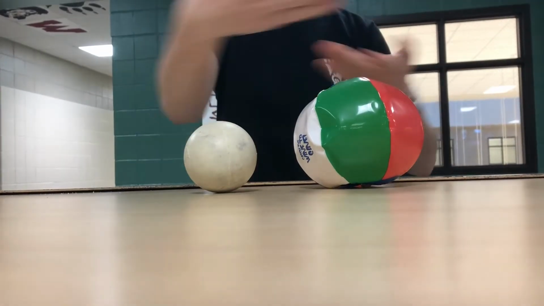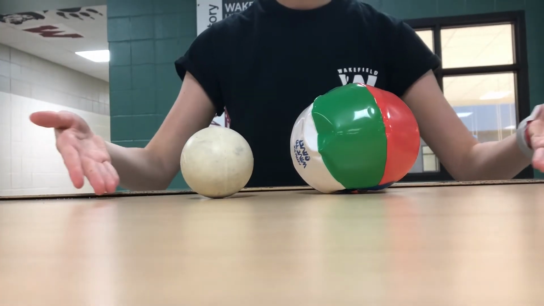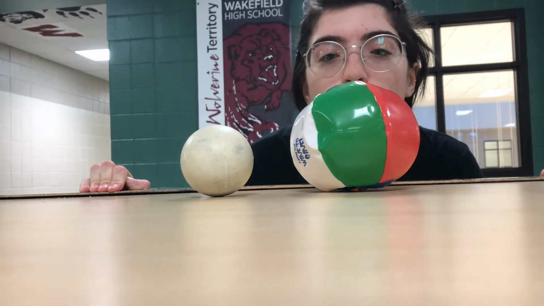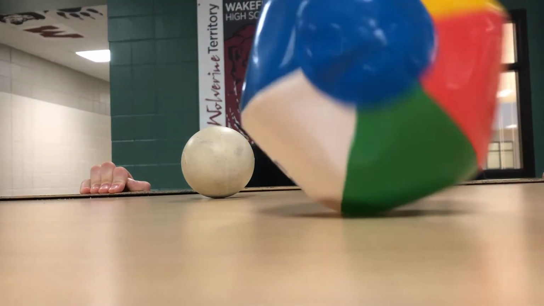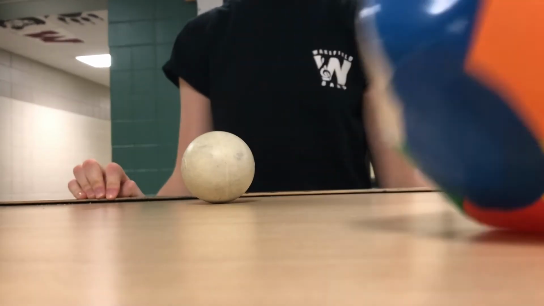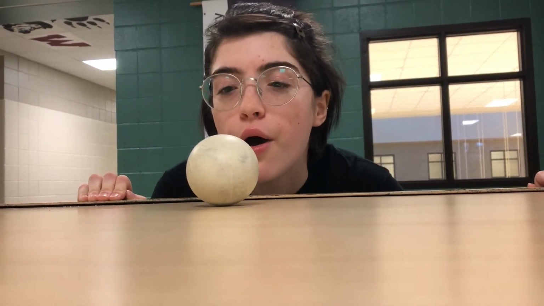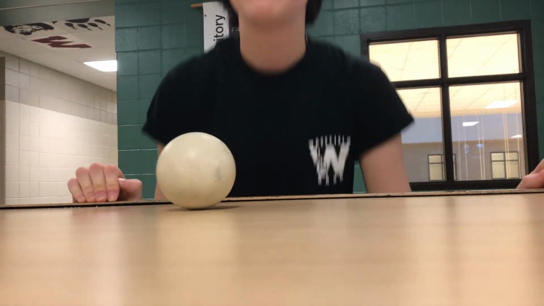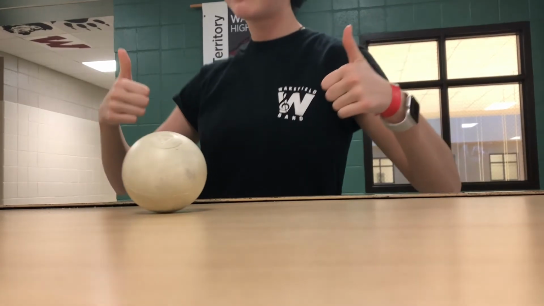In this experiment, we are using a lacrosse ball and an inflatable beach ball. The lacrosse ball has a heavier mass than the beach ball. As I gently blow on the objects, you notice the beach ball moves and the lacrosse ball remains relatively stationary. This is due to the weight difference. Yes, but remember, mass is not the only determinant of acceleration. If the force acting on an object increases, so does the acceleration.